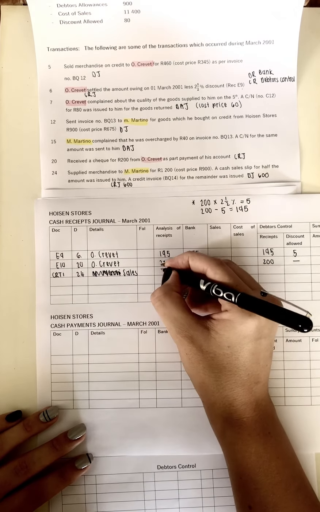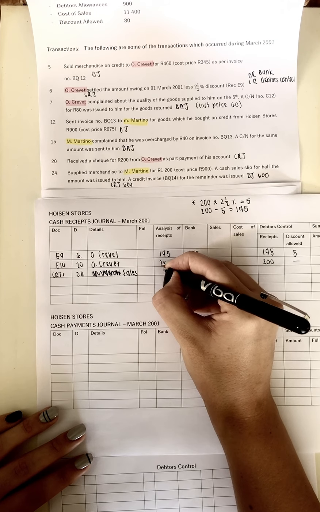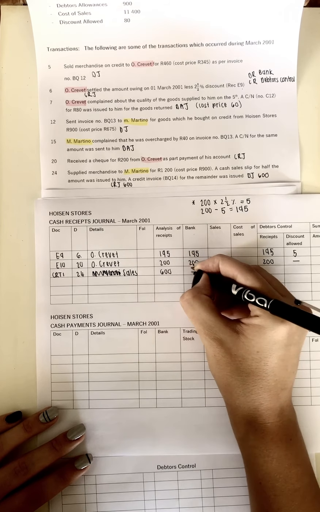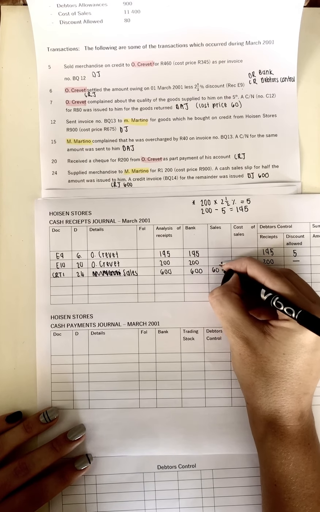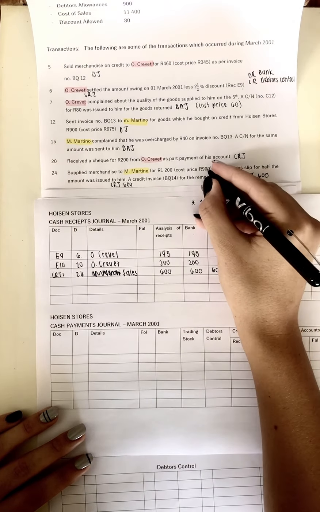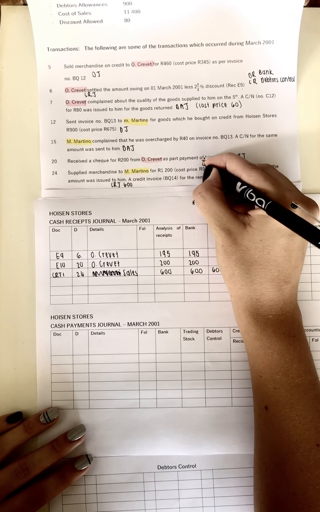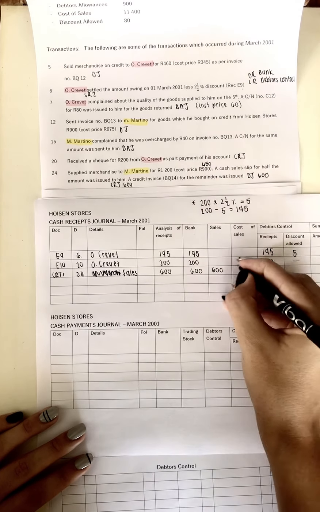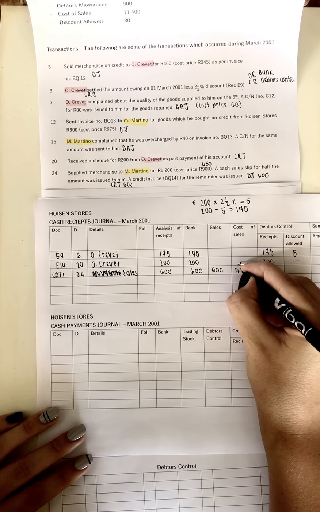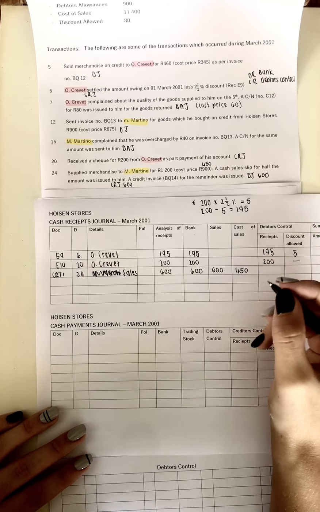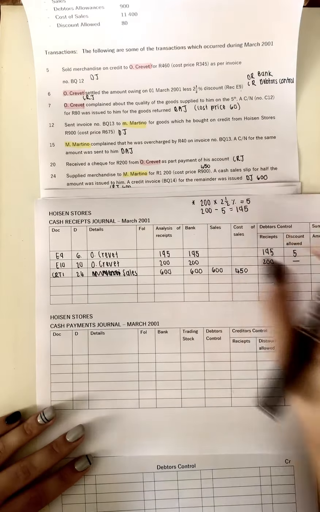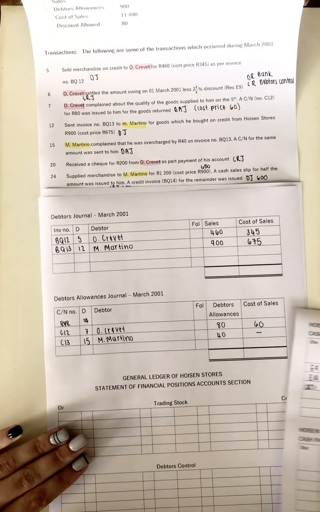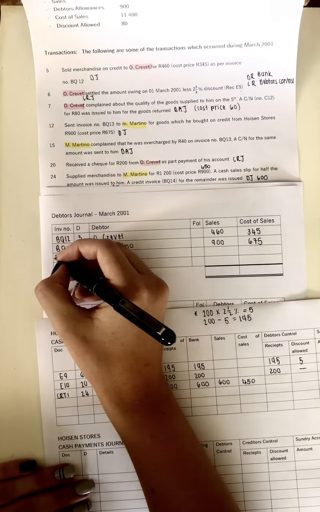Okay, our analysis of receipts, it will be 600, because remember he's only paying half. Sales is 600, and cost of sales is half of 900, and that's 450. So we put 450. Okay, a normal cash sales transaction that you guys are used to. Then we have to do the remainder in the DJ. So we go towards our DJ.